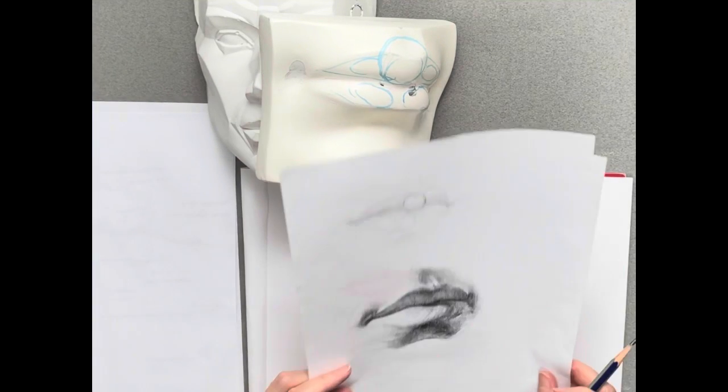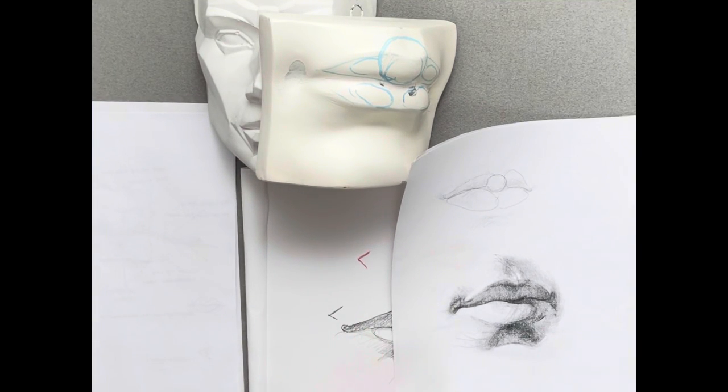This picture probably shows it a little bit better. This is the one I was talking about right here. Do you see how the line is going this way? And then this part right here is also going this way. So here and then here.